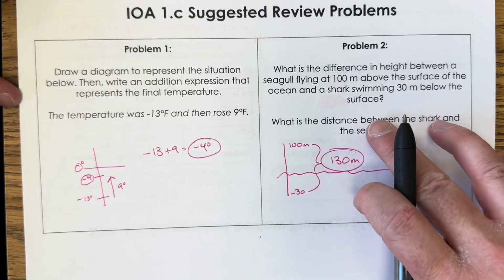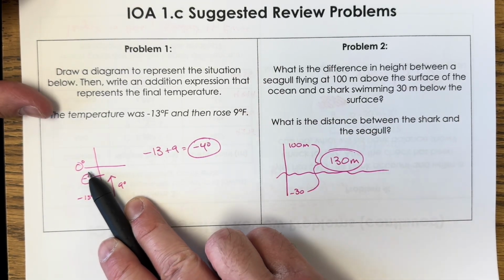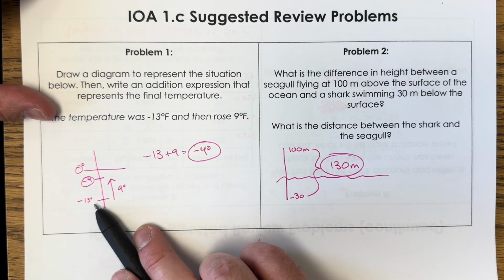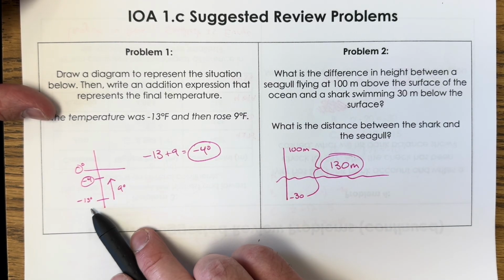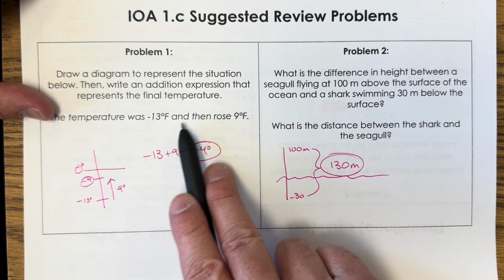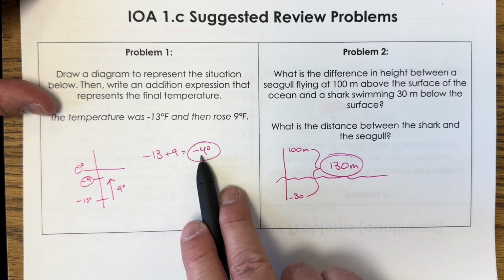Okay. Draw a diagram to represent what's happening here. The temperature was -13 degrees, so if I have 0 degrees here, I went down to -13, and then it rose 9 degrees. So it went up 9 degrees from the -13. It did not go to 9 degrees. So remember here, the wording is really important. So what is the new temperature? What is the net change? Now we are at -4 degrees combined.